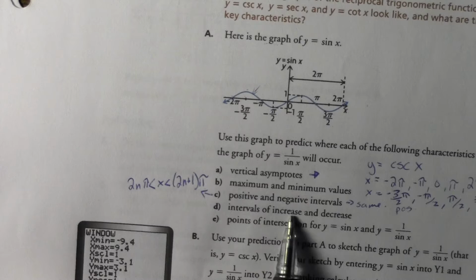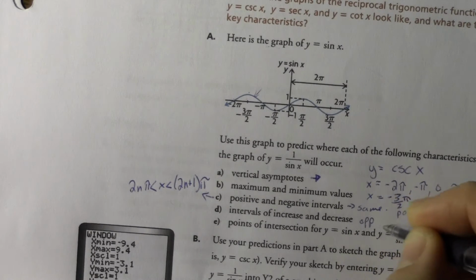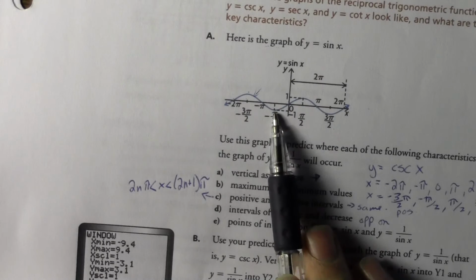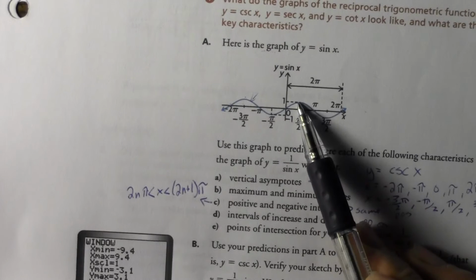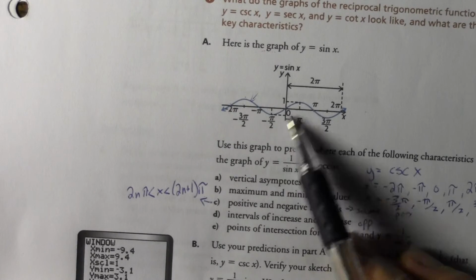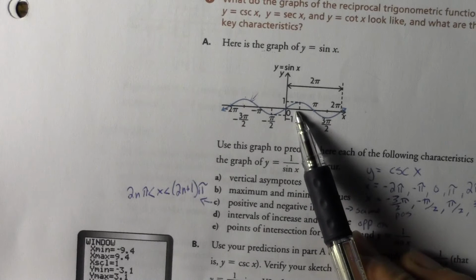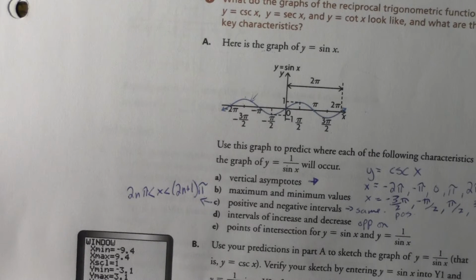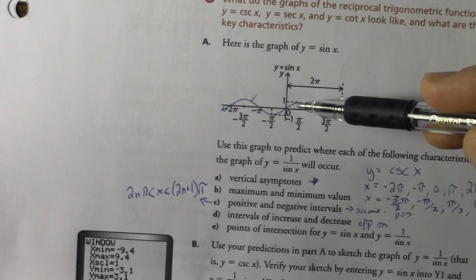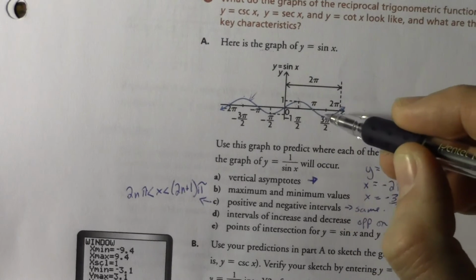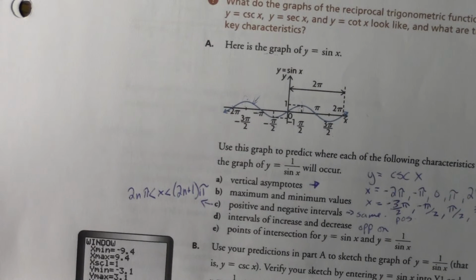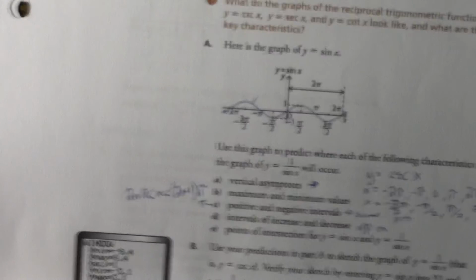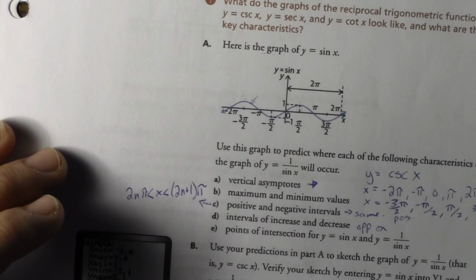Intervals of increase and decrease. Of course these are going to be opposite on the reciprocal function, right? So where it's increasing would be from -pi/2 to pi/2. That's increasing, so on the reciprocal function, it would be decreasing here. Okay? Points of intersection. Every point where y is equal to 1 or -1, they're going to intersect. So this point here, this point here, this point here, this point here is where they're going to touch. They don't have to cross, but they need to touch. Any questions of that?